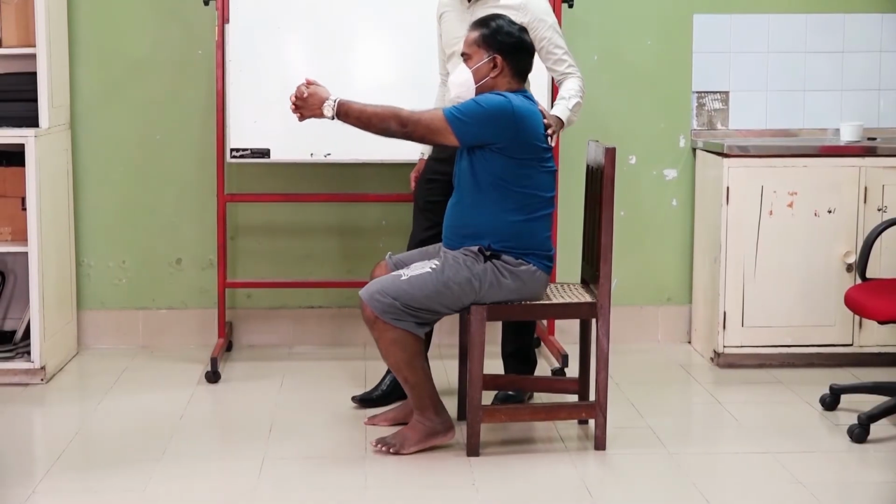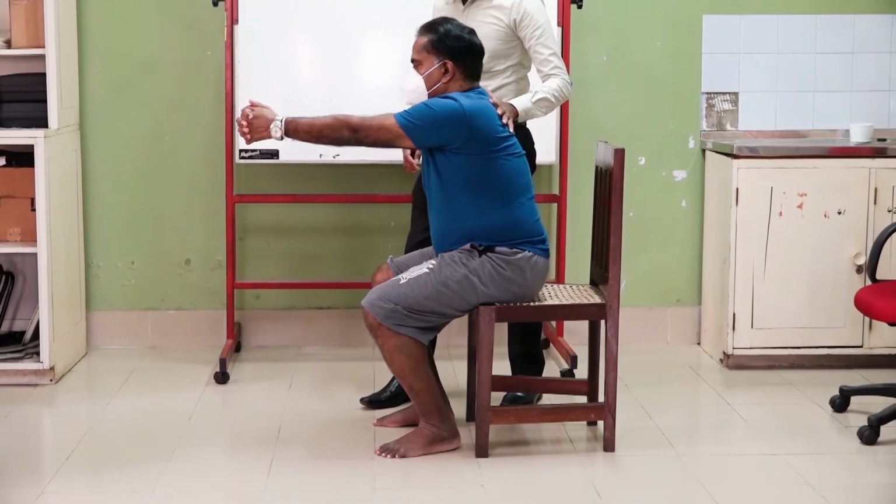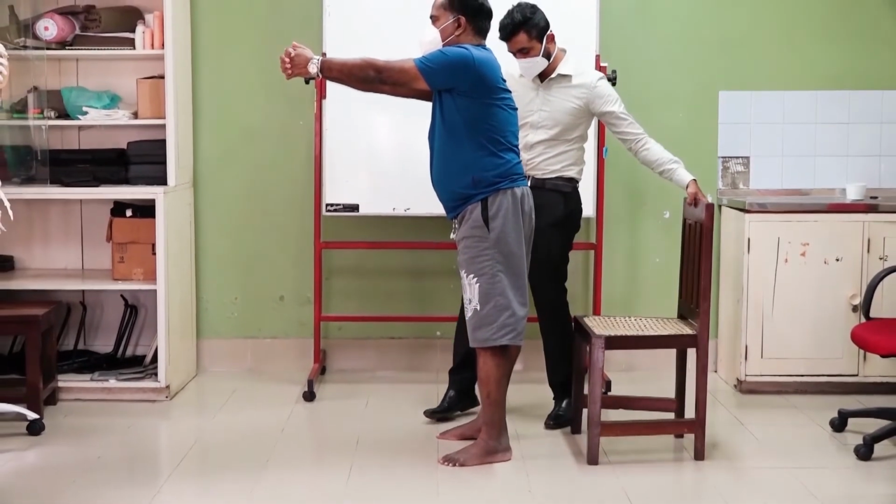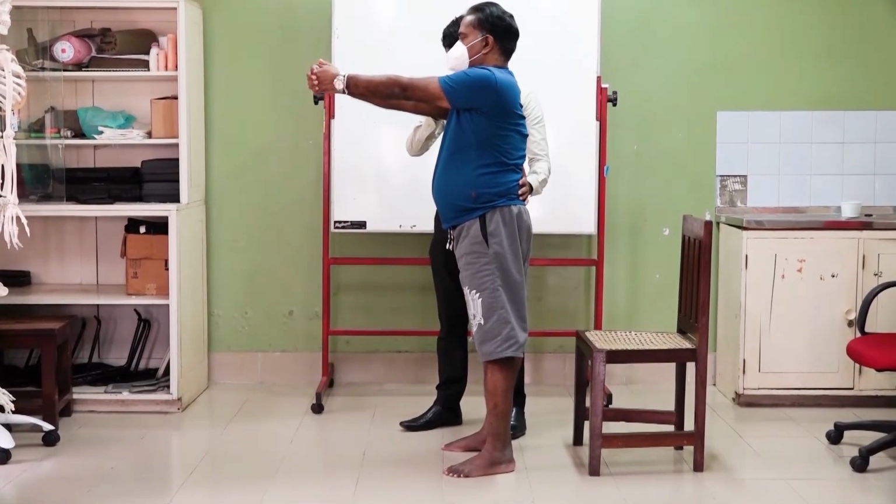Firstly, maintain the patient's balance on the affected side and transfer the weight in standing position by the sound leg stepping forward and backward.